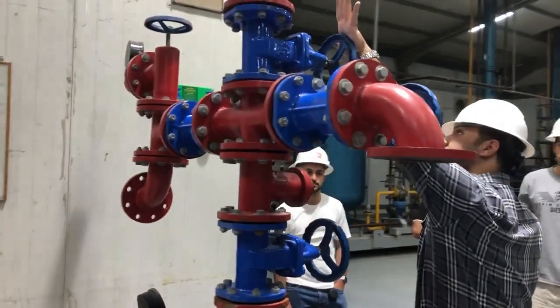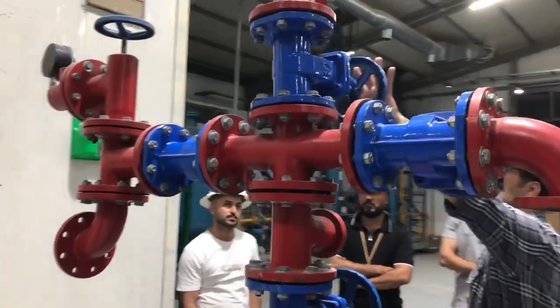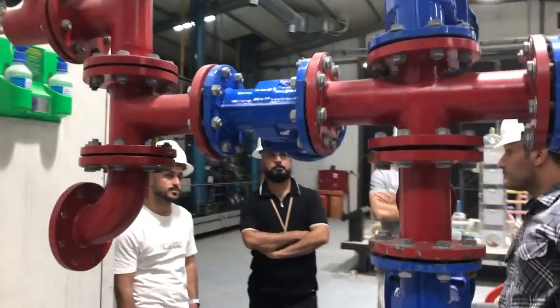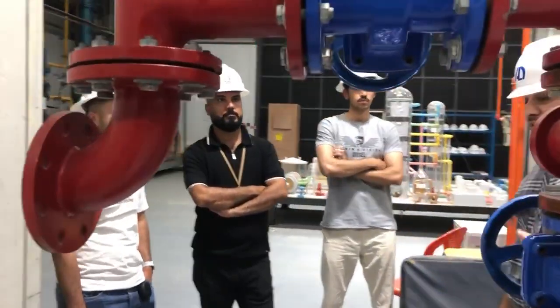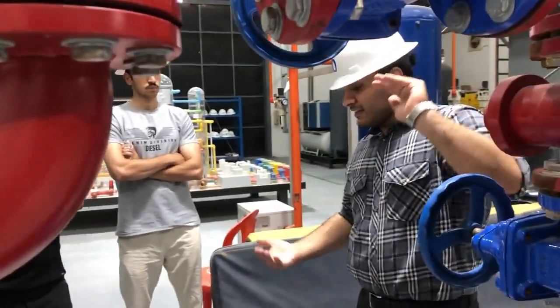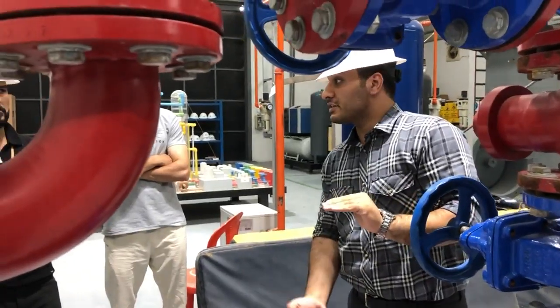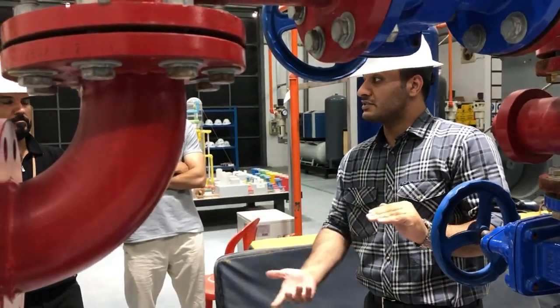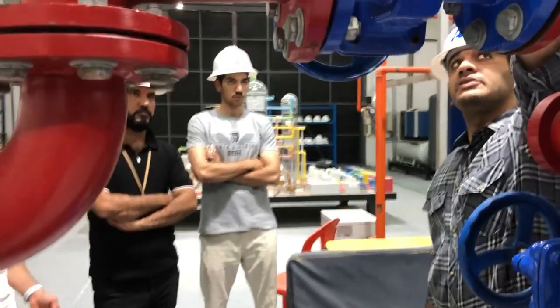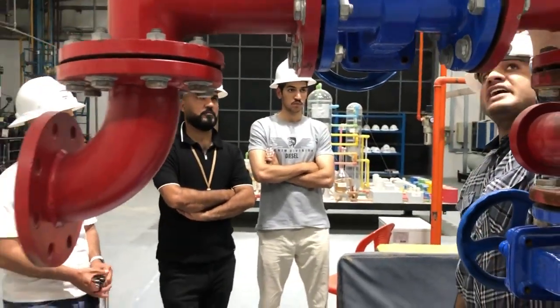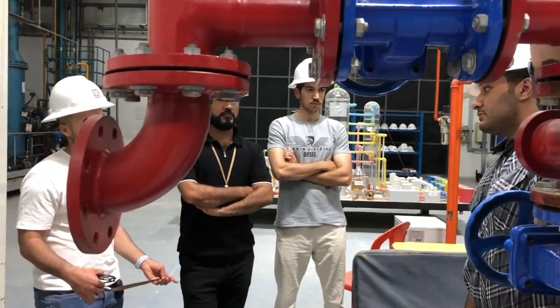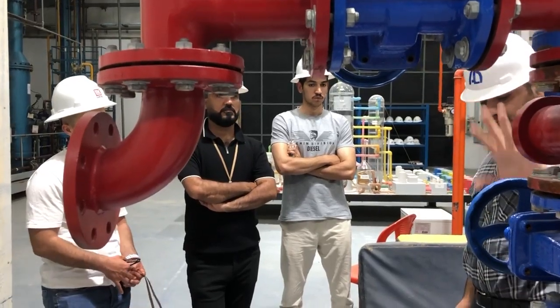Also, this gauge monitors the wellhead pressure. Wellhead pressure means the well flowing pressure minus the total pressure loss. So the wellhead pressure can be recorded and monitored by this gauge.